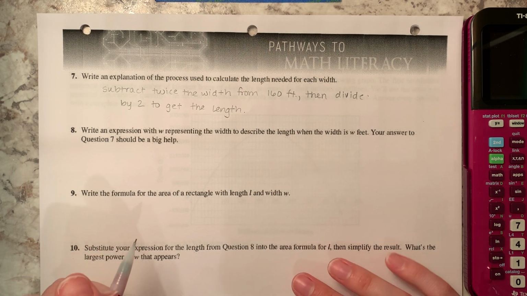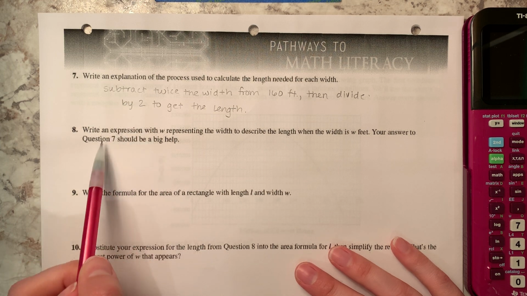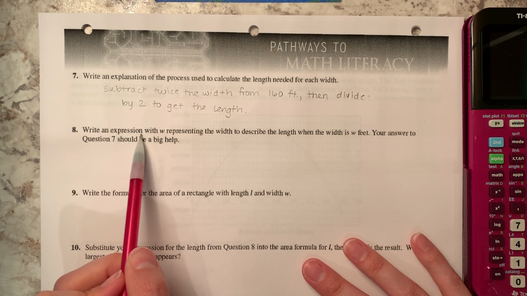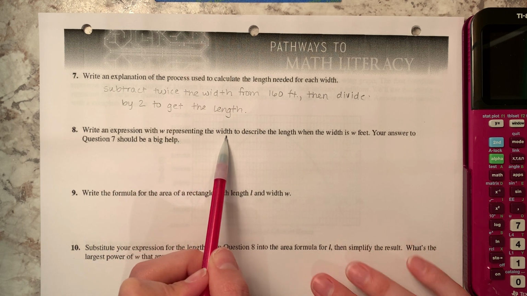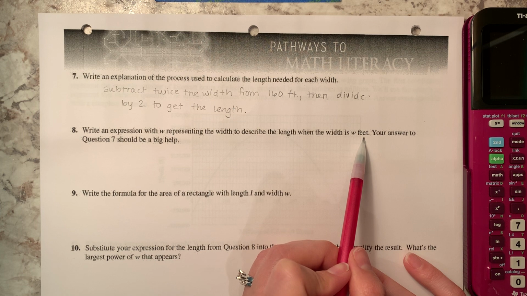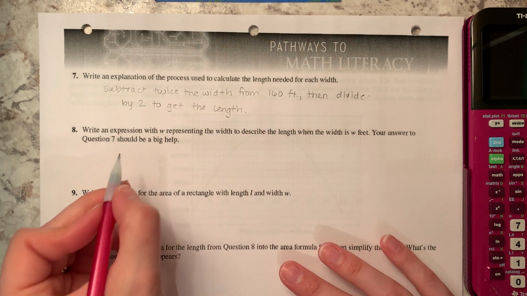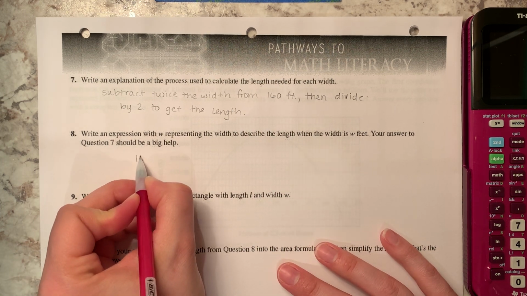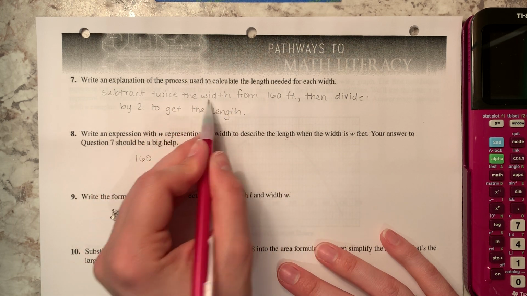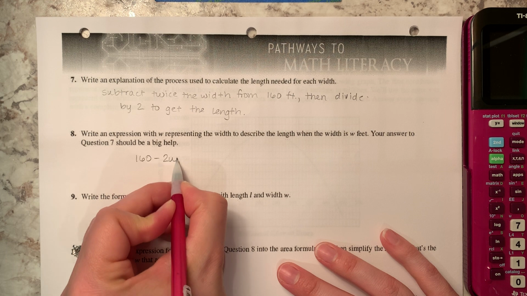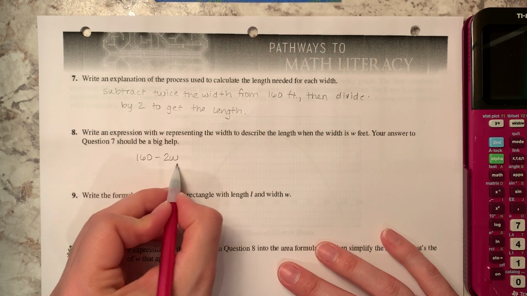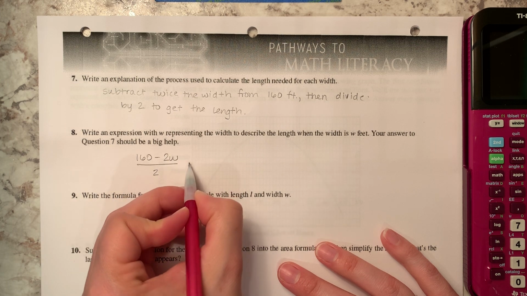Now it wants us to take that sentence and turn it into an algebraic expression. Write an expression with W representing the width to describe the length when the width is W feet. Your answer to question 7 should help. So we start with 160, and we subtracted twice the width from that. Then we divided that by 2, and that gave us the length.